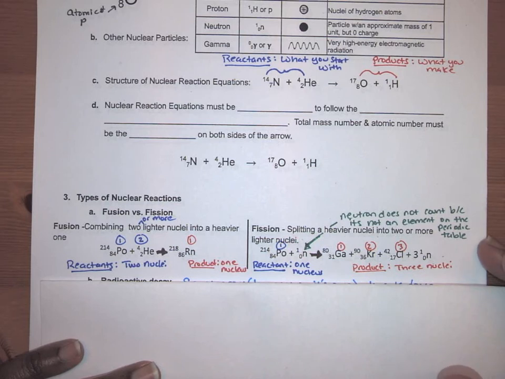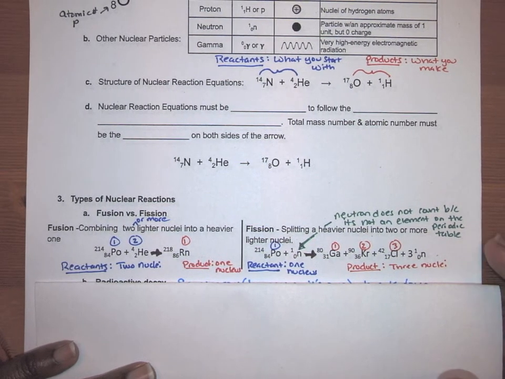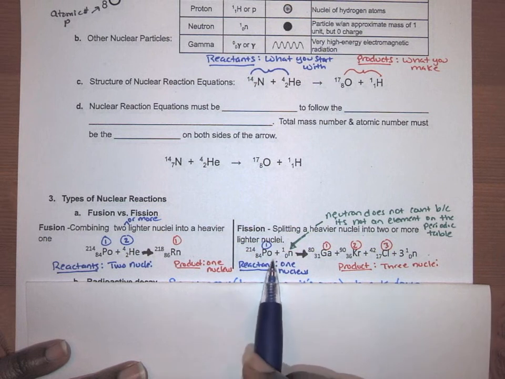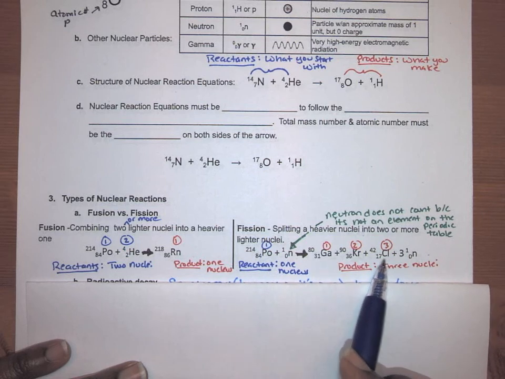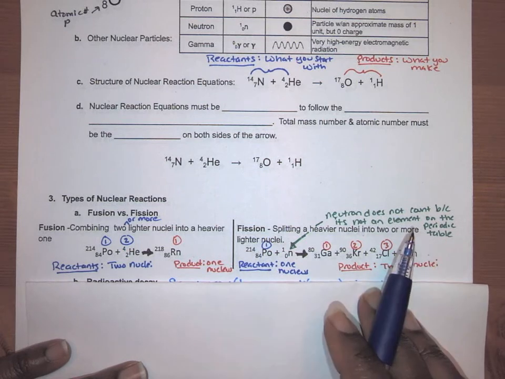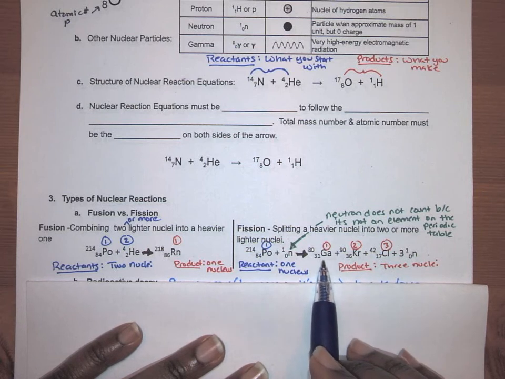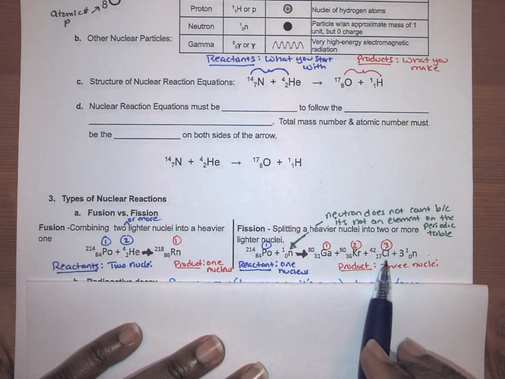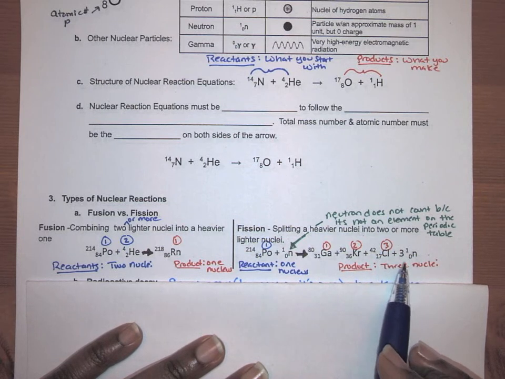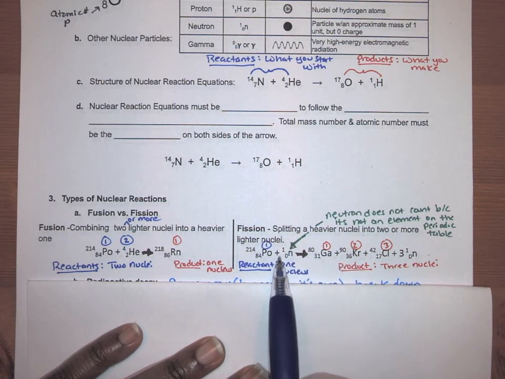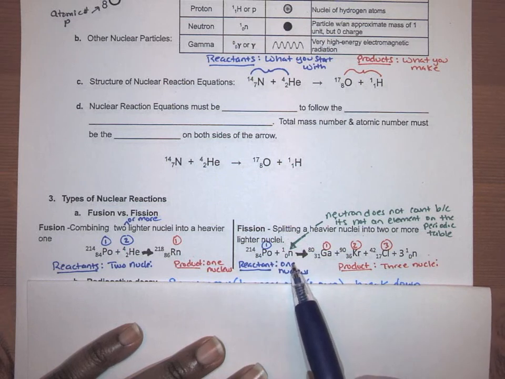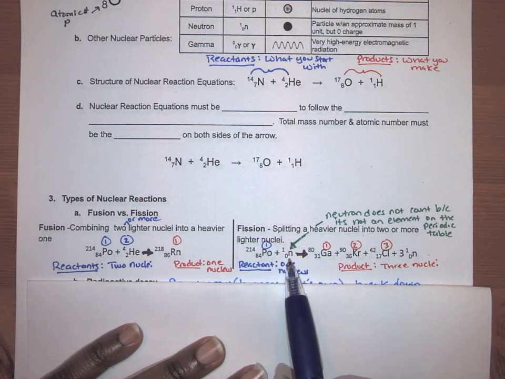Fission is the opposite. So with a fission reaction, we are splitting a heavier nucleus, so something that's bigger, so we have a polonium-214, and we're splitting it into two or more, in this case three, smaller nuclei: gallium-80, krypton-90, and chlorine-42. Now you may look at this and say, for a fission reaction, shouldn't we only start with one nucleus? Well, we technically are, even though there's a neutron here.